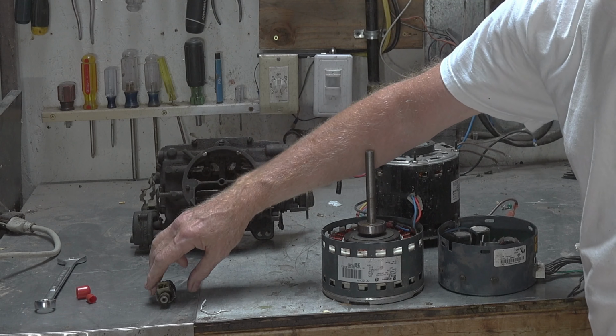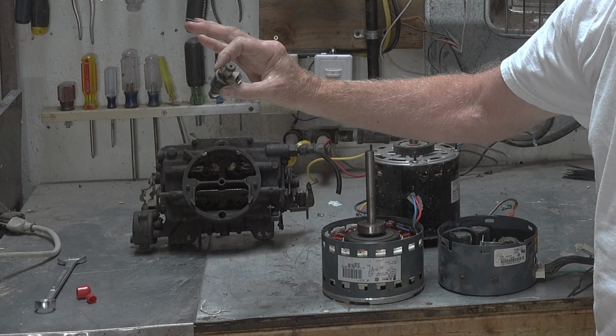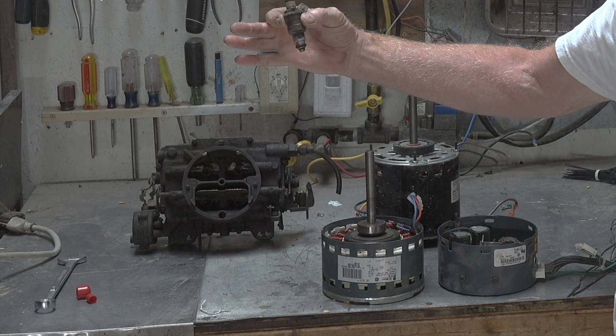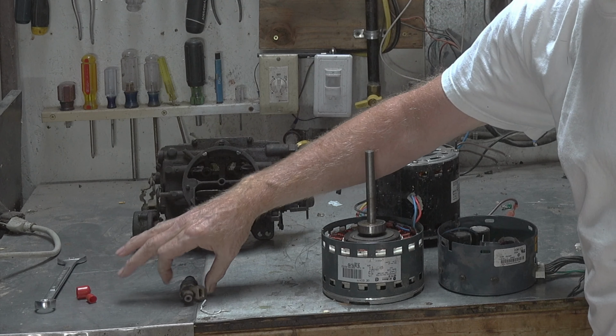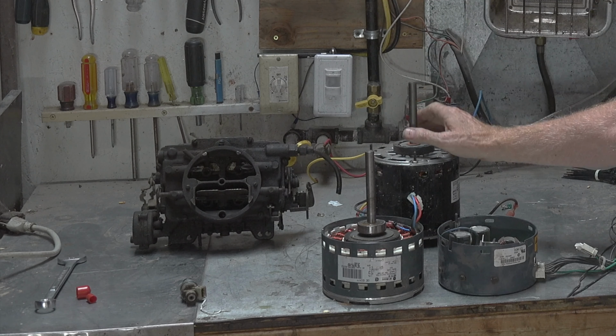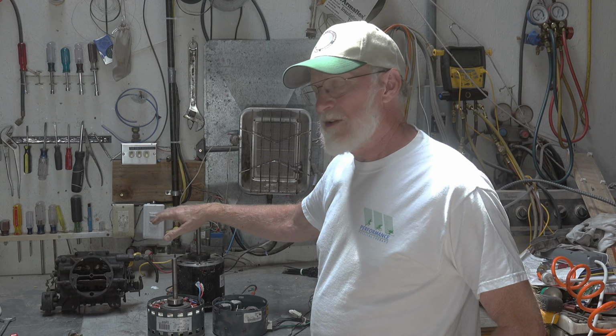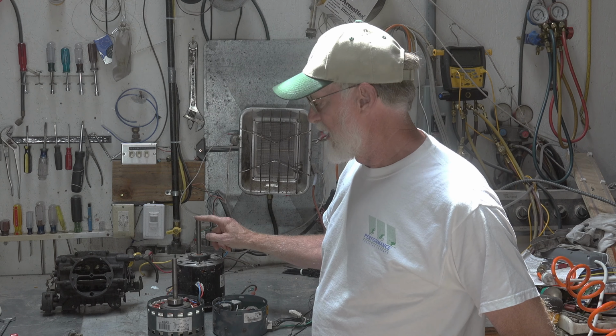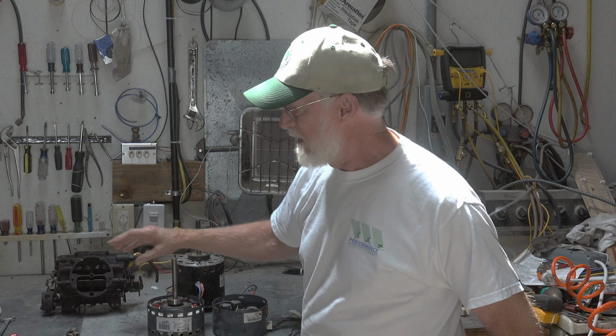And here's a fuel injector. Now, I don't have all the fuel injection parts. I'm not going to put all of them up there, but it's representative of fuel injection. Okay. I would compare the carburetor for the gasoline engine to the PSC motor and the injection system in an automobile to the ECM.